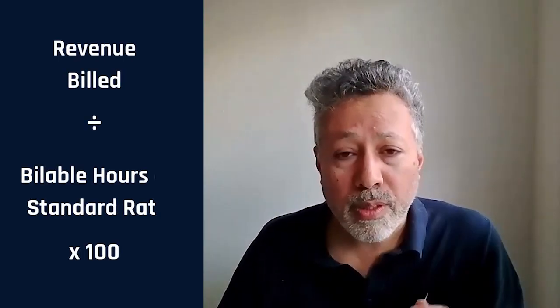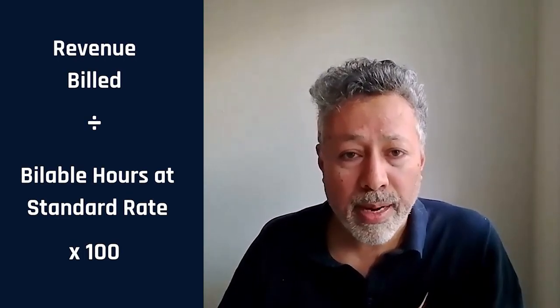The realization rate is calculated as revenue billed divided by billable hours at the standard rate, and then multiplied by 100. A firm with 80% utilization and 75% realization is performing quite differently from one with 80% utilization and 95% realization. The utilization number is identical, but the financial outcome is not. The one with 95% realization is doing way better in terms of margin.